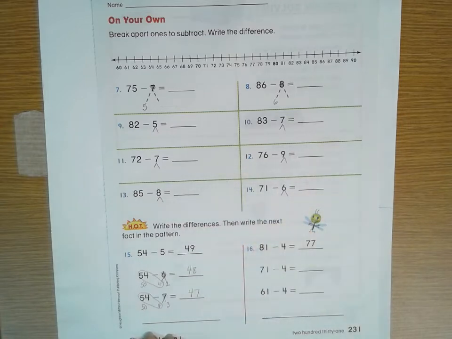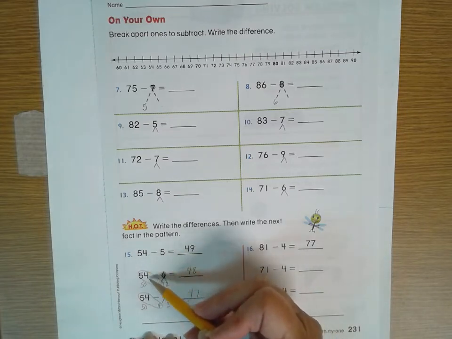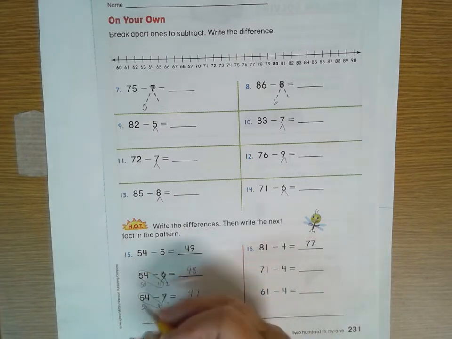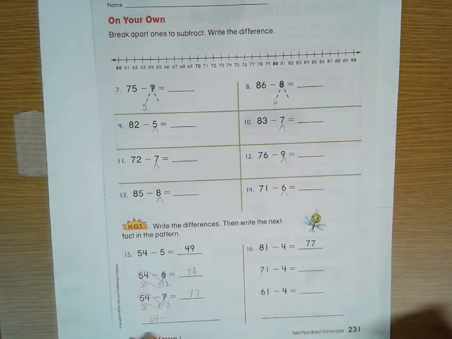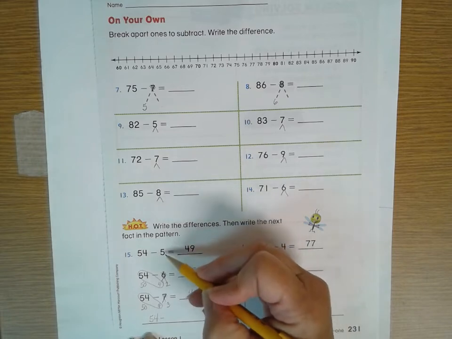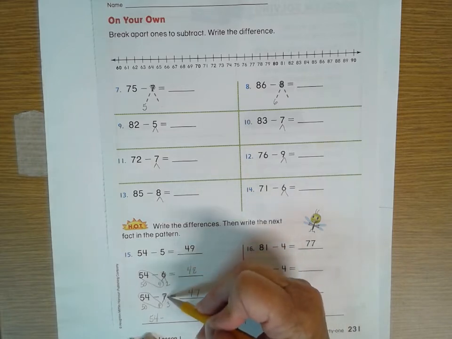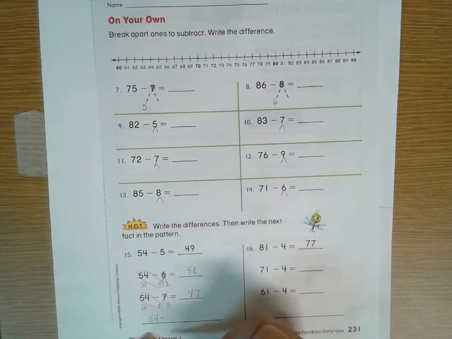So they want us to write the next fact in the pattern. Each one of these starts with 54, so I know that I need to start with 54. Each one of these is subtracting. So we start with 5, we go to 6, we go to 7. What are we going to subtract? We're going to subtract 8.